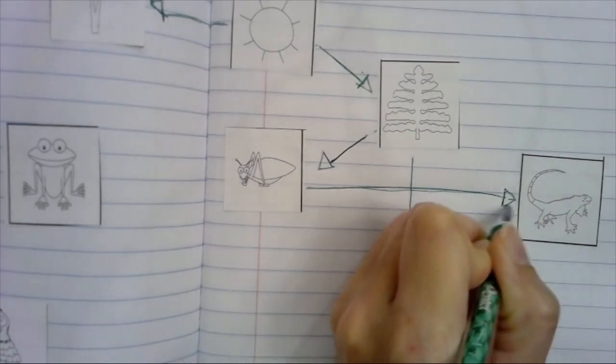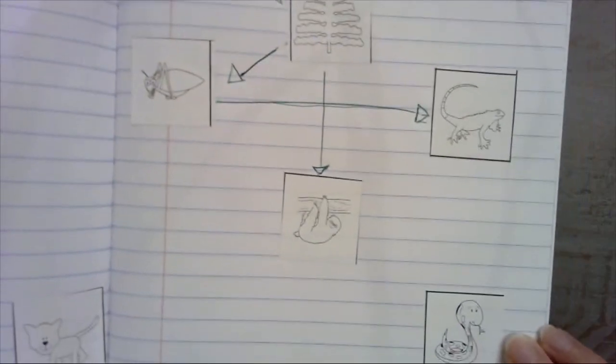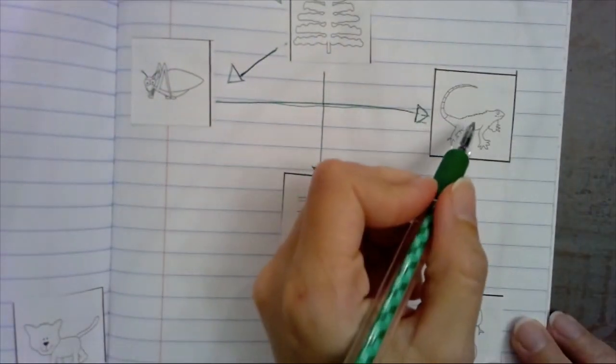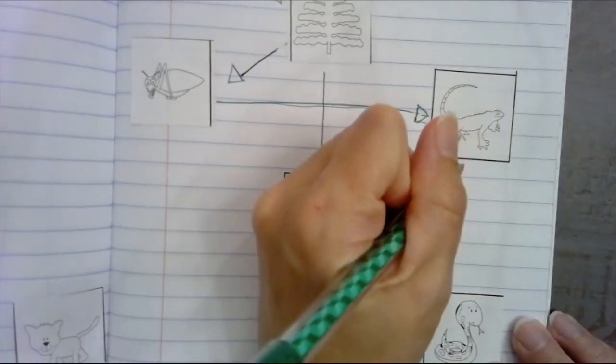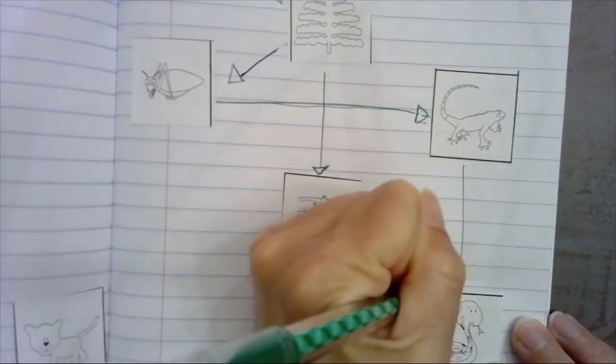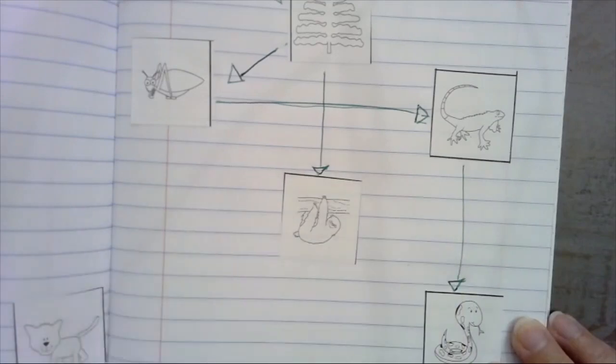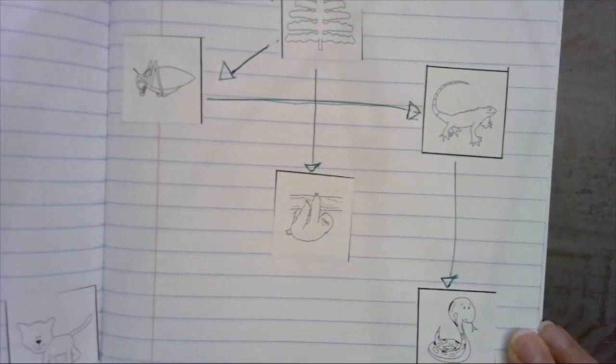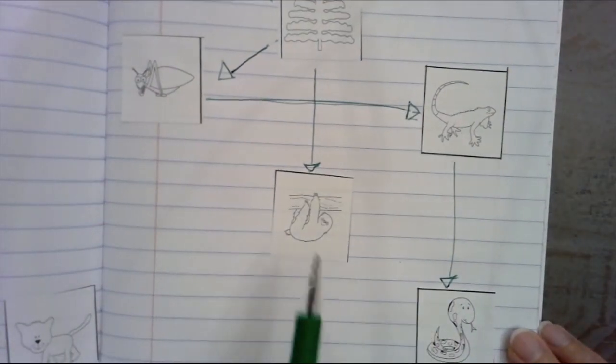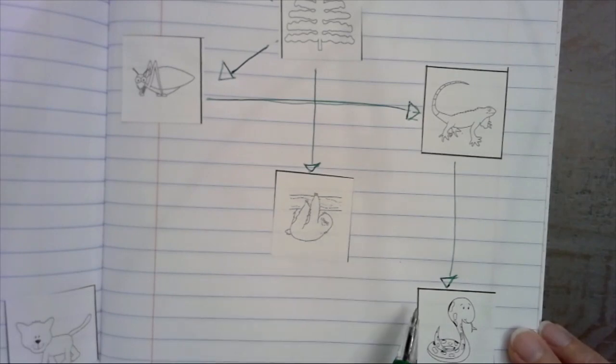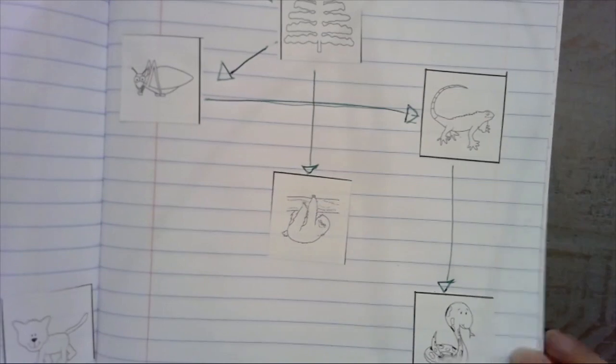We also have a snake down here, and the snake will eat the lizard, so the energy from the lizard travels to the snake. Depending on what type of snake that is, the snake could eat the sloth and get energy from the sloth, but I'm not really sure what type of snake that is, if he's big enough to actually eat the sloth.